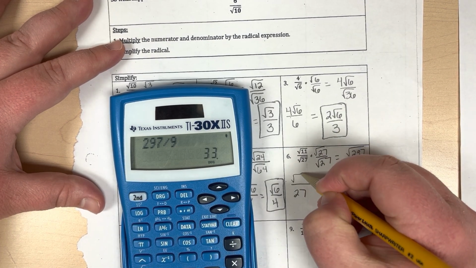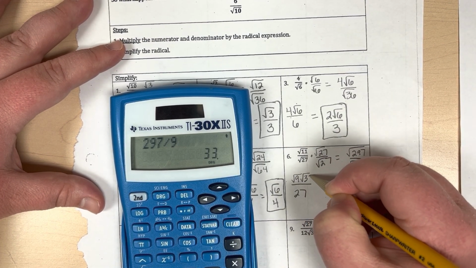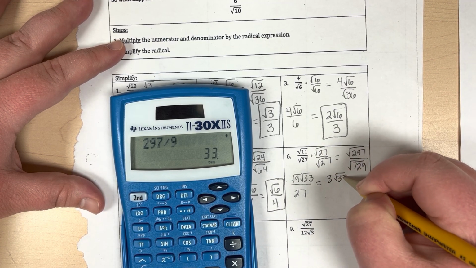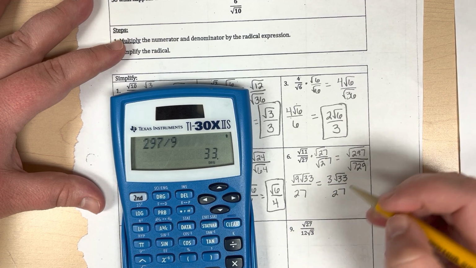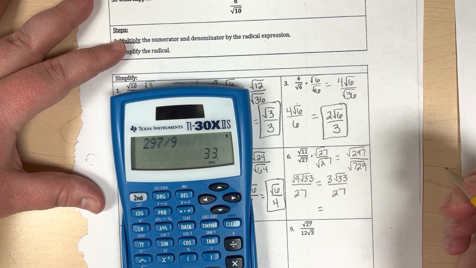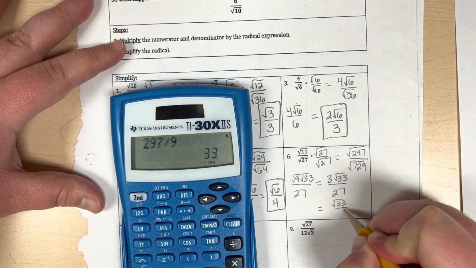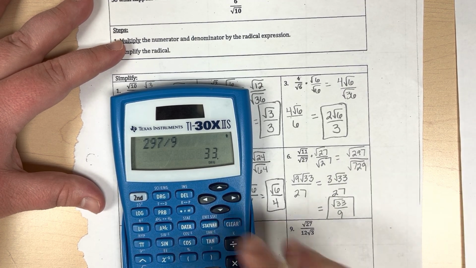Nine works. So radical 9 times radical 33. Now the square root of 9 is 3. So 3 radical 33 over 27. And 3 over 27 is going to simplify to 1 over 9. So radical 33 over 9 would be our answer.